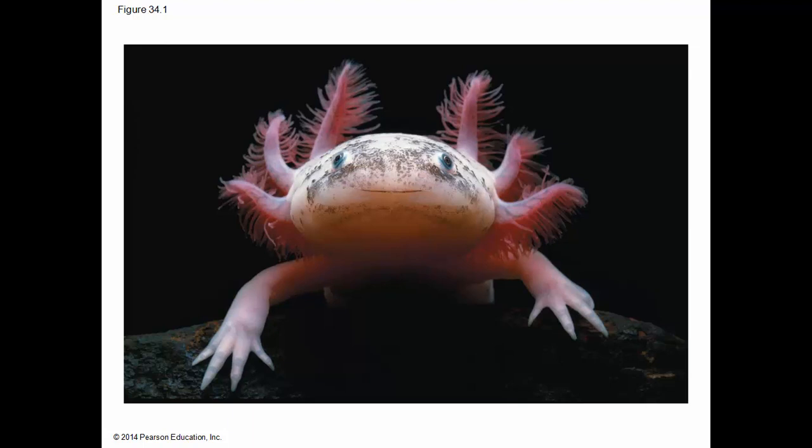Okay, here's the axolotl. It's a salamander from Mexico, and it has gills. Now this is unusual because in most salamander species, they lose their gills as they become adults. But in this species, it retains the gills, and this is known as pedomorphosis. Pedo refers to child, and morphosis refers to shape. So a pedomorphic animal is one that has childlike characteristics, as does this axolotl.